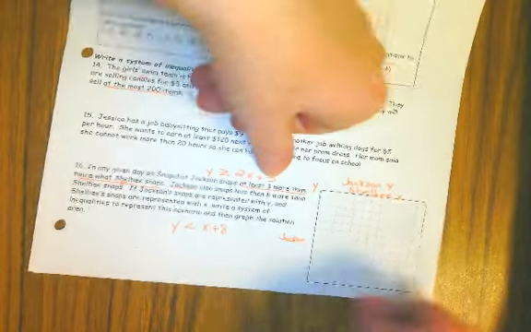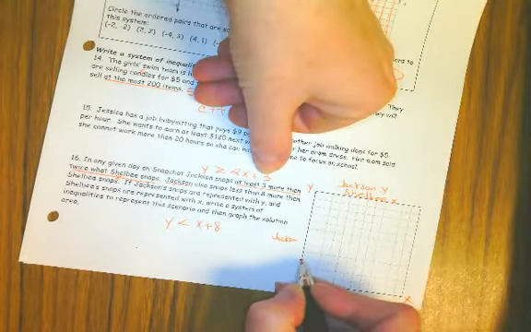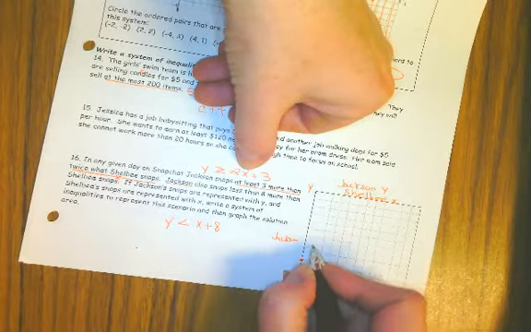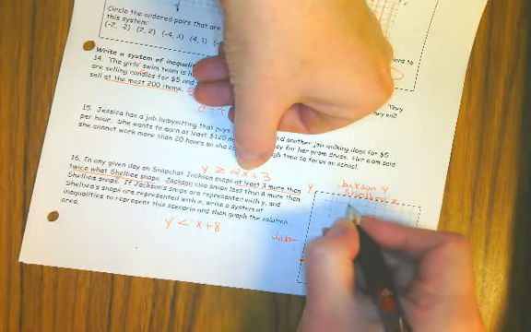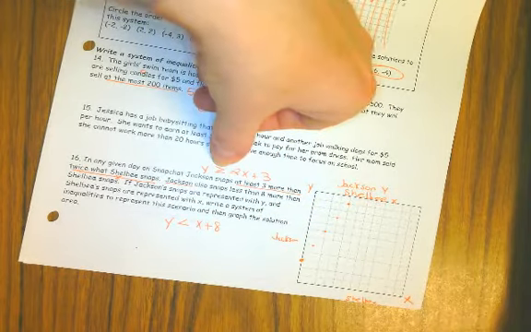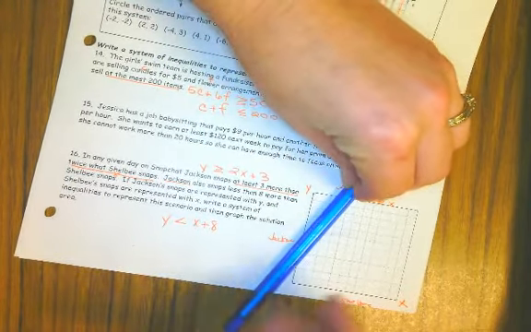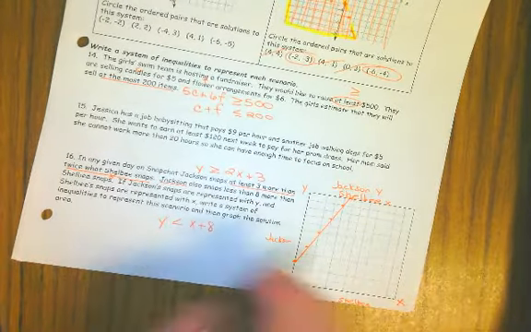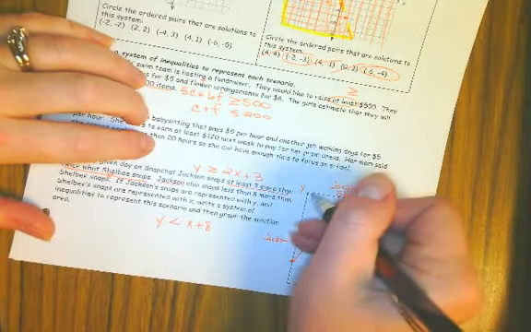Okay, so I'm going to graph this one first. So I'm going to go up 3, 1, 2, 3. That's my starting point, and then my slope is 2. So up and over, up and over, up 2 over 1, up 2 over 1. All right, this tells me it's going to be a solid line. And it's also going to be shaded above because it's greater.